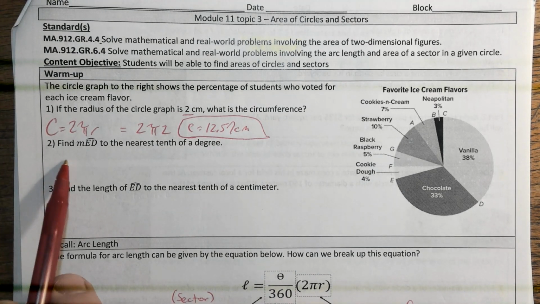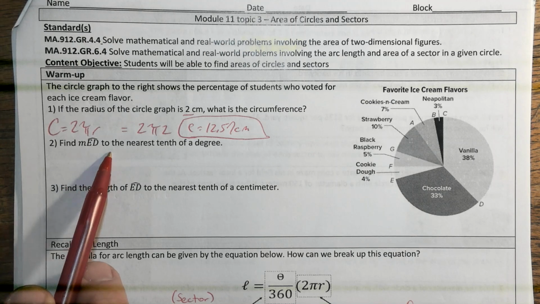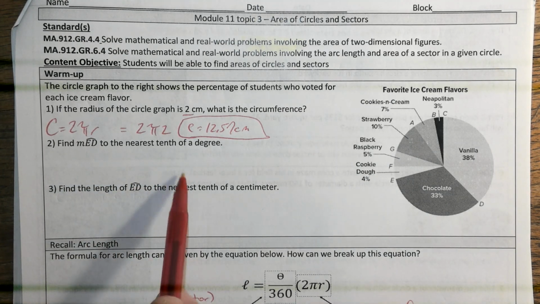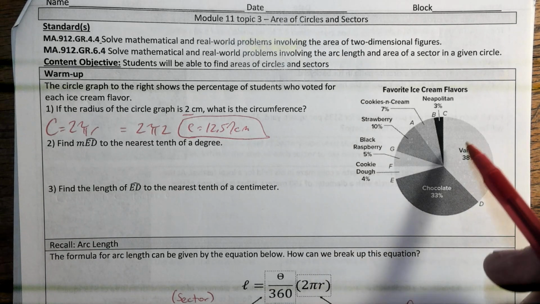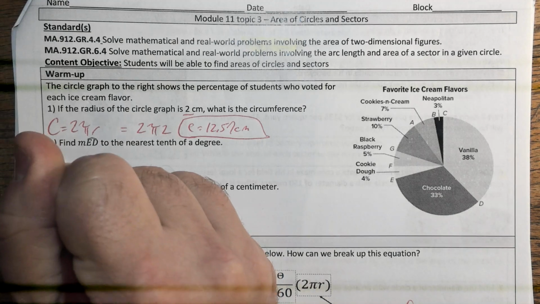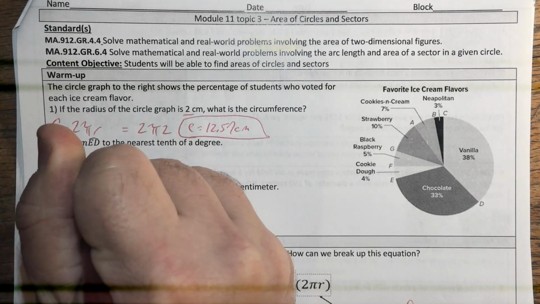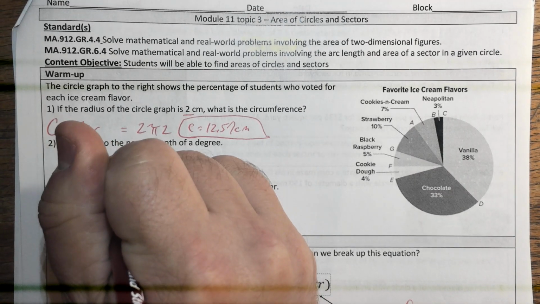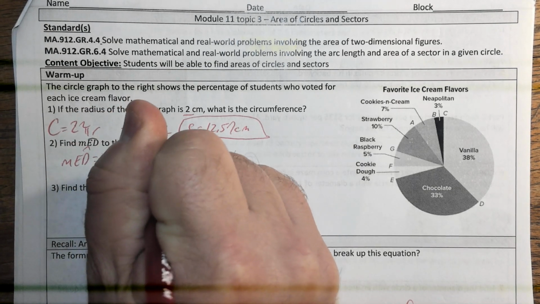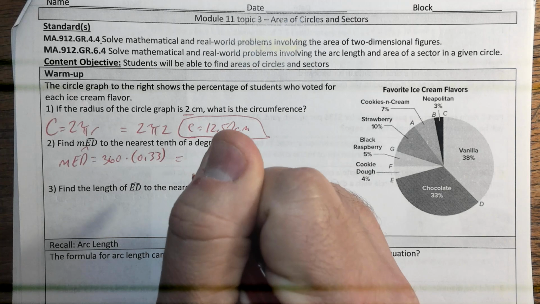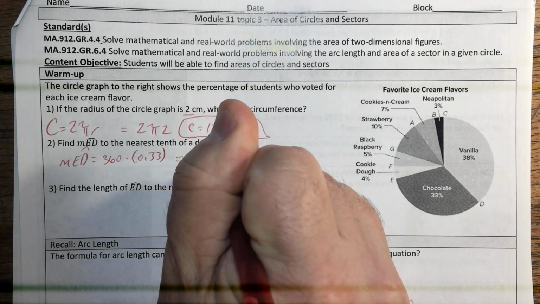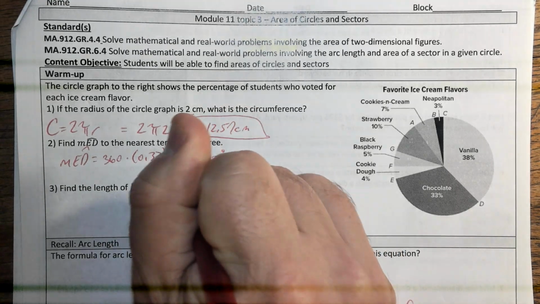All right, number 2: find the measure of arc ED to the nearest tenth of a degree. I think I read that wrong in class the other day, but ED here is chocolate, and chocolate is 33%. To find the measure of arc ED, we multiply 360 times 0.33, which is 33%, and when you multiply those out, it's 118.8 degrees.